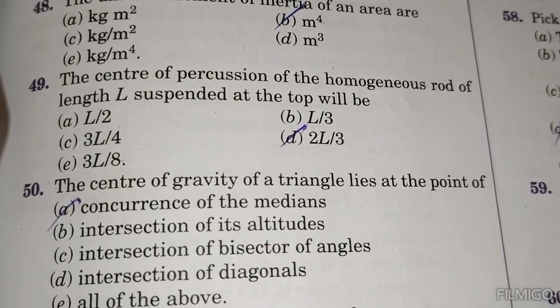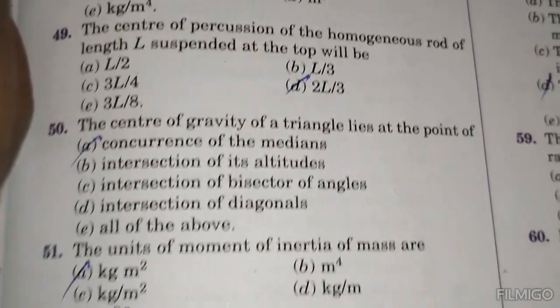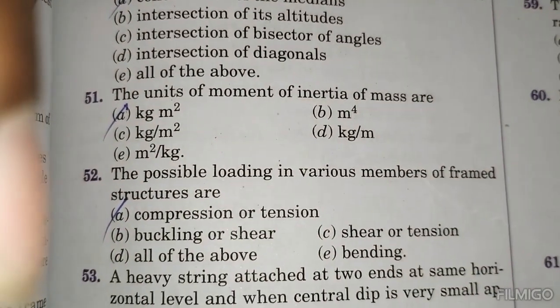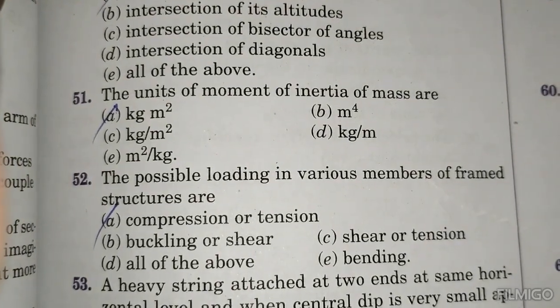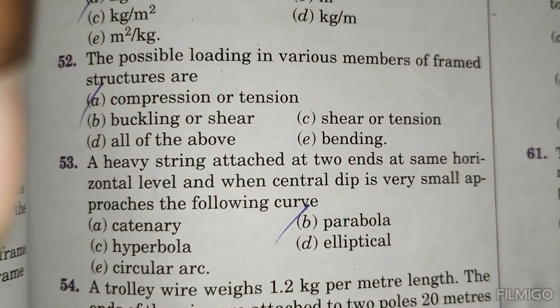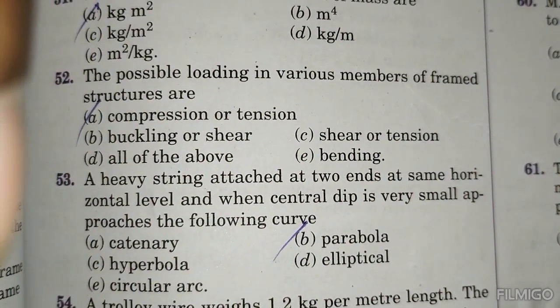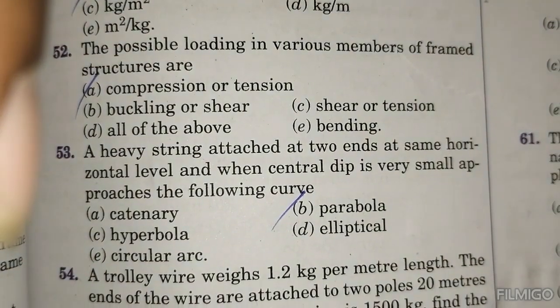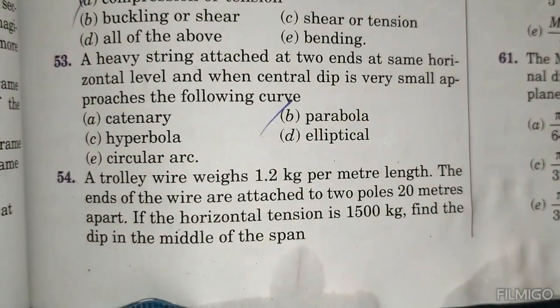The center of gravity of a triangle lies at the point of concurrence of the medians. The units of moment of inertia of mass are kg meter square. The possible loading in various members of a frame structure is dash, compression or tension. A heavy string stretched between two ends at the same horizontal level, when the central dip is very small, approaches the following curve: the parabola.